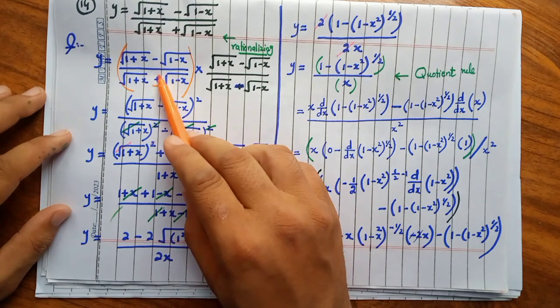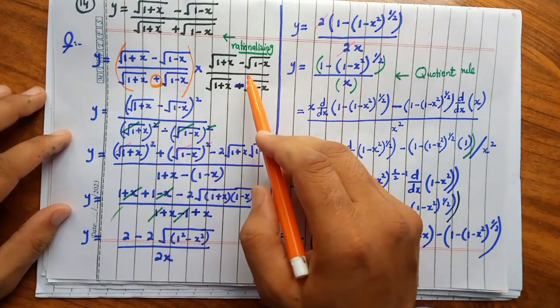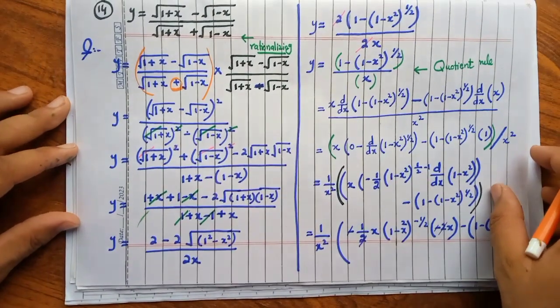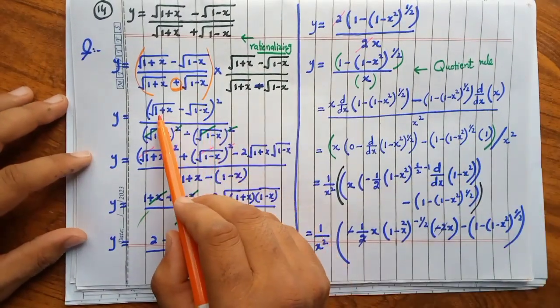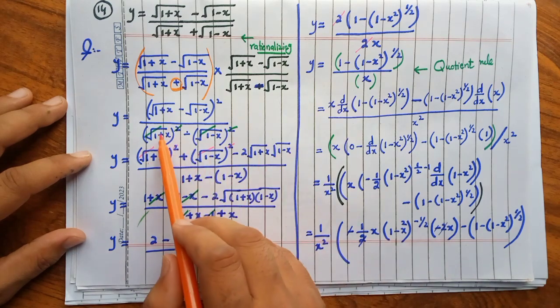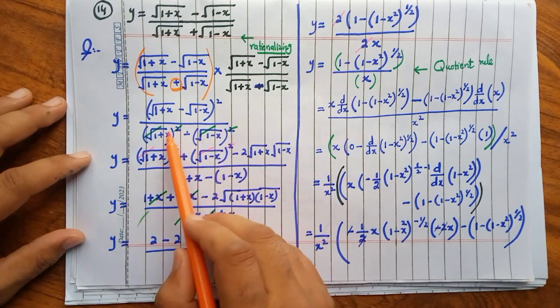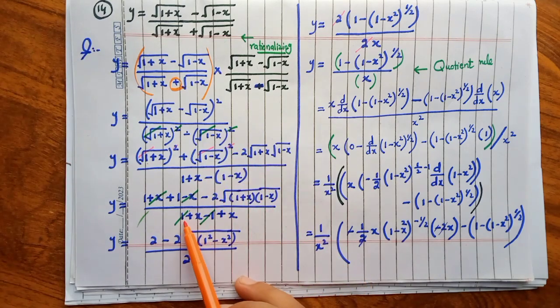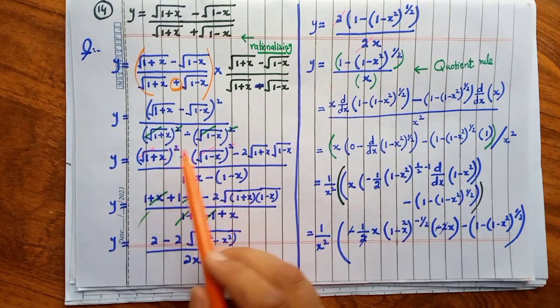Here is a positive sign, we will take minus upward in the numerator and denominator. So this will become (a minus b) whole square, that is a square plus b square minus 2ab, and this will become a square minus b square, and the square root will be cancelled out. This plus 1 and minus 1 will also be cancelled out. So here the square and square root will be cancelled out.